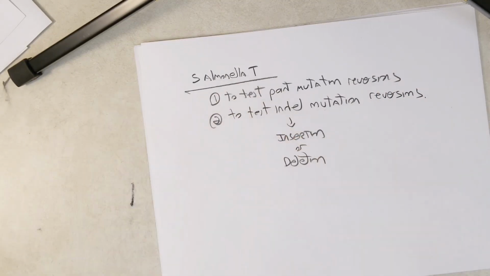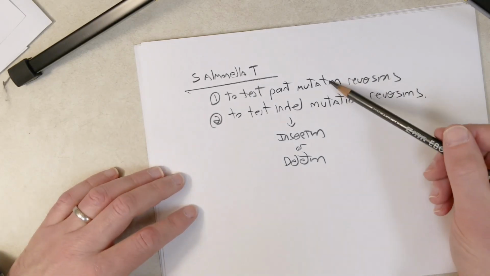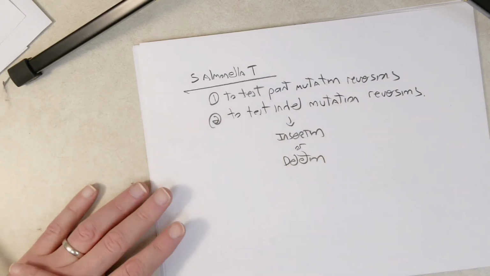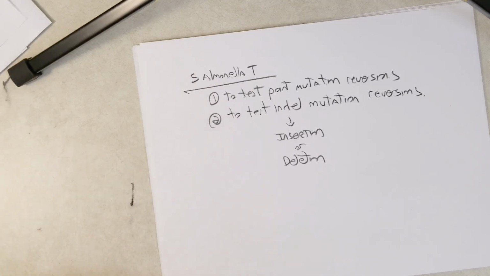So we can have 2 different types of strains to test the ability of chemicals to cause point mutations or to cause insertion and deletion type mutations.